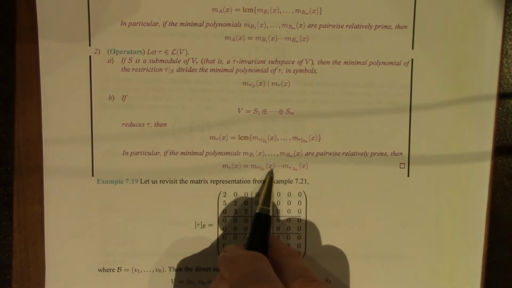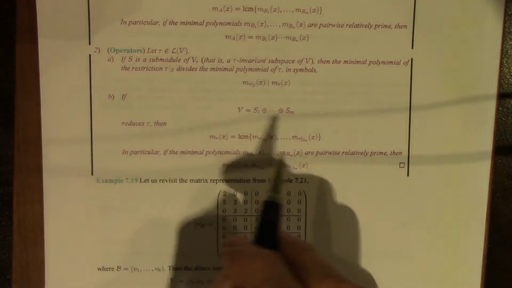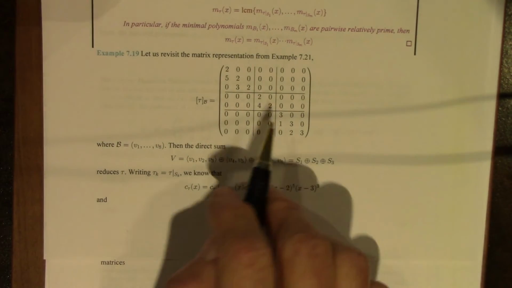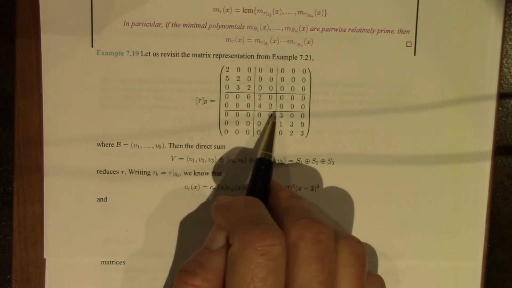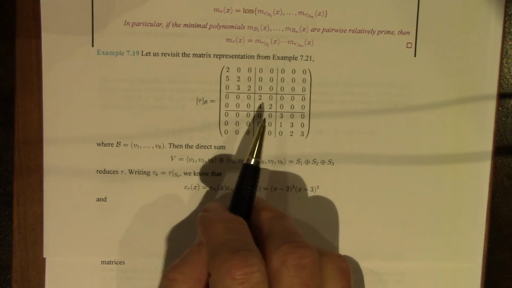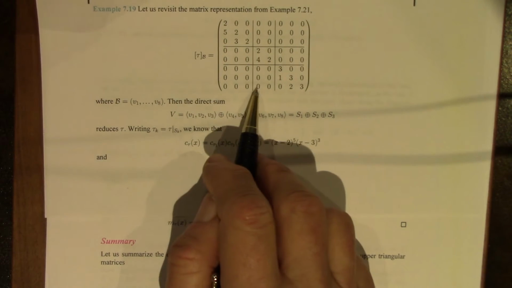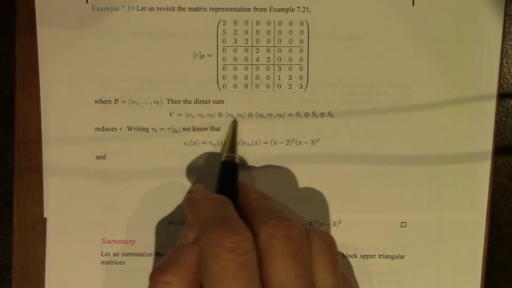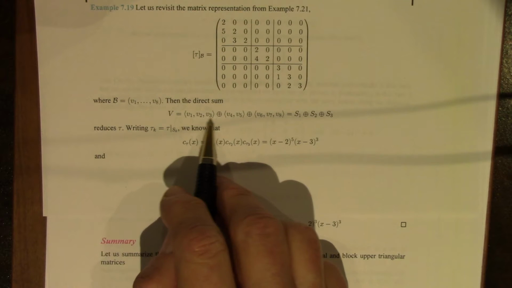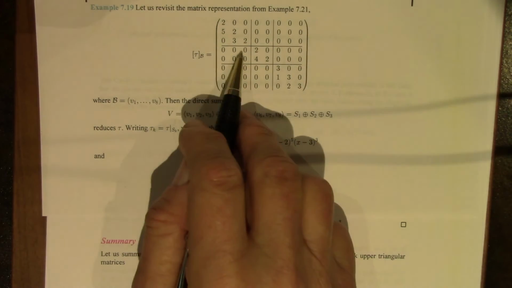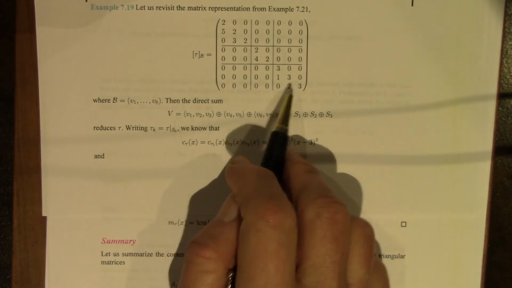This is the operator perspective, which I just went over, so I won't read it again. This matrix we talked about earlier, and we have a direct sum decomposition. This is an ordered basis V1 through V8 that produced this matrix.